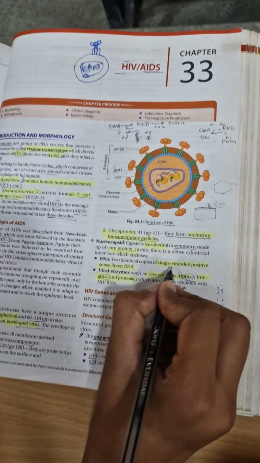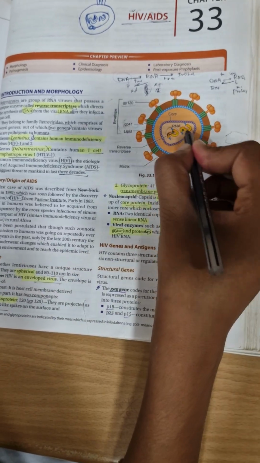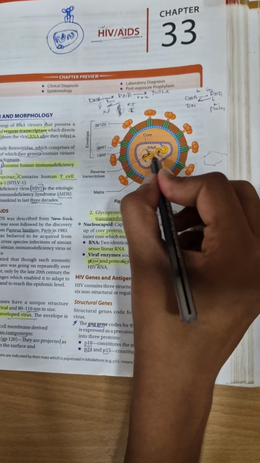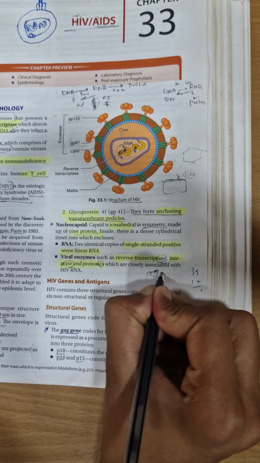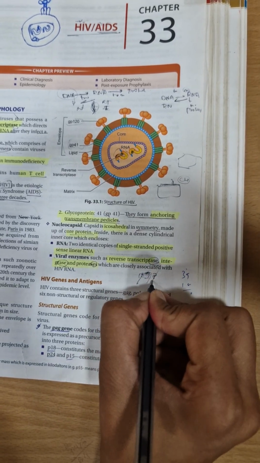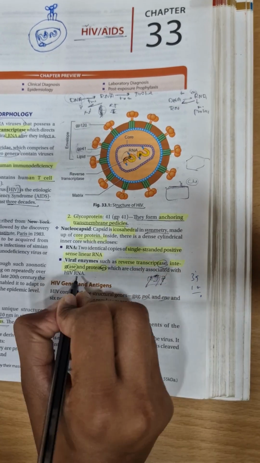The RNA is two identical copies of single stranded, positive sense, linear RNA. Two copies, positive sense, like a normal helical structure. They are identical linear RNAs. There are three enzymes. You can remember RIP, that is reverse transcriptase, integrase and protease, which are closely associated with the HIV RNA.